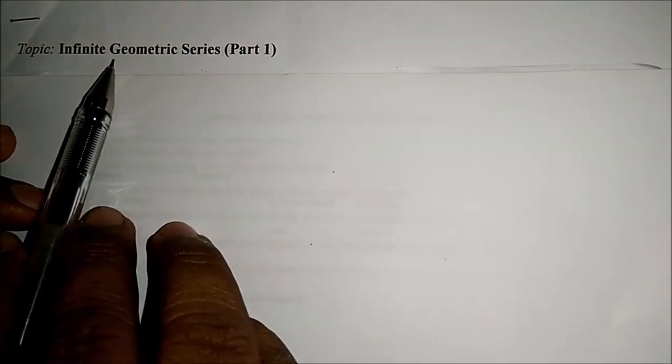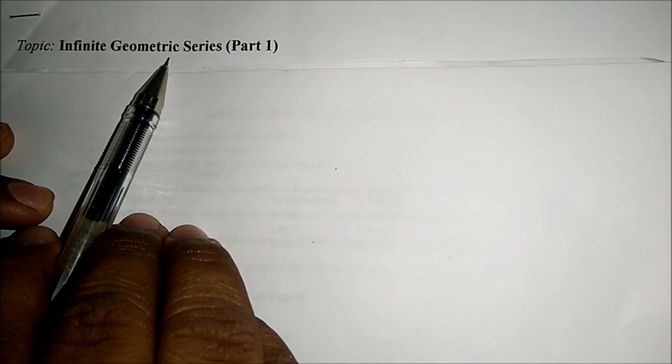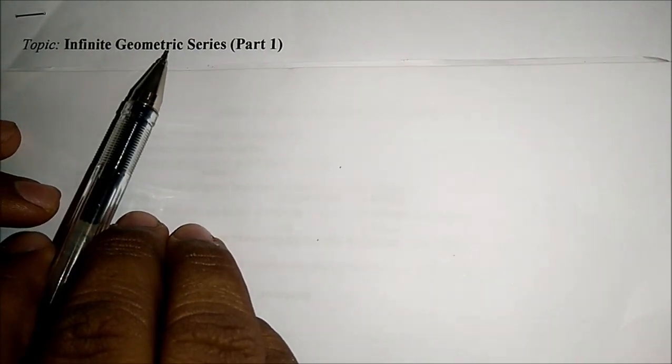Okay, so magandang araw. So this time, ang topic naman natin ay infinite geometric series. That means we are going to get the sum of the terms of an infinite geometric sequence. So walang katapusan pag sinabing infinite. So is it possible to get the sum of an infinite geometric sequence? Walang katapusan yung terms.